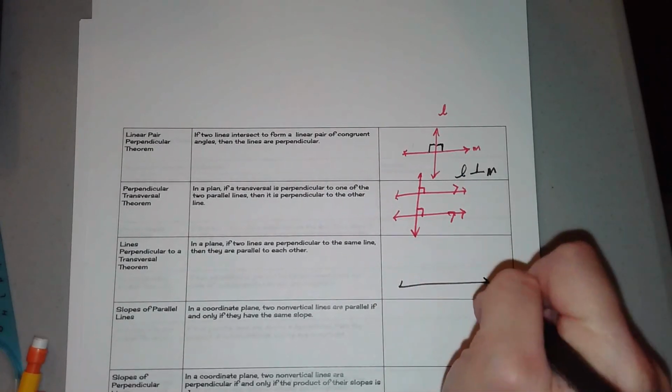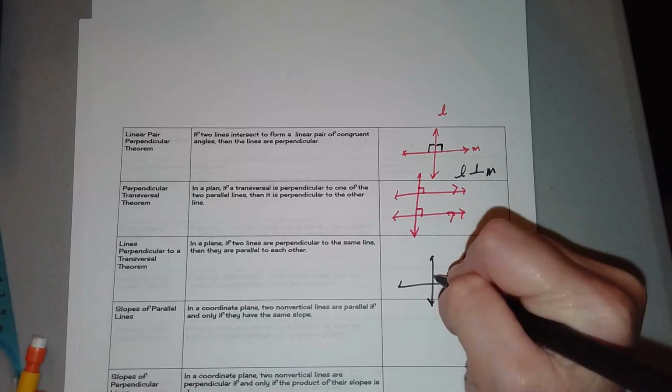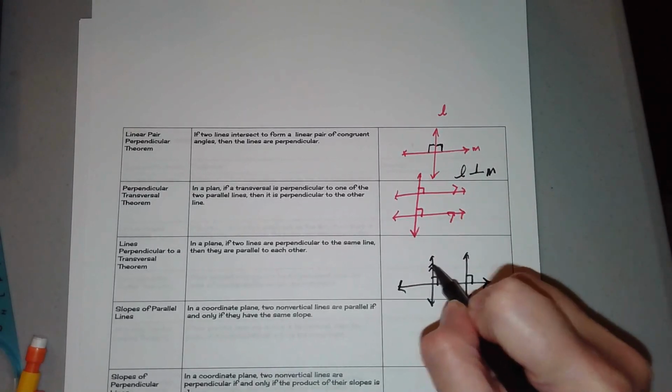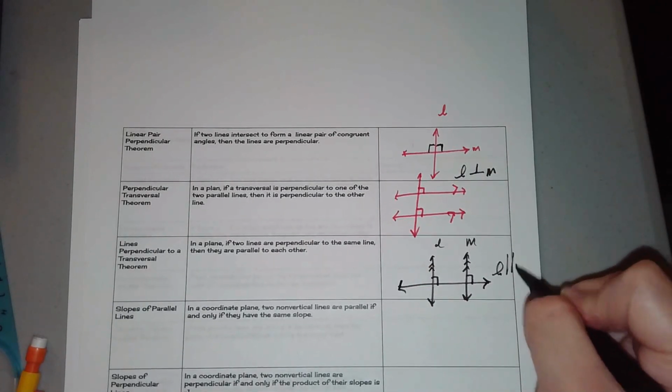The next one said lines perpendicular to a transversal theorem. So again, these are all kind of a little bit crazy here. It says in a plane, if two lines are perpendicular to the same line, then they are parallel to each other. So this one is kind of stating that if I have a line, and then I have two lines that are both perpendicular to that line, then what we know is this is parallel to that. So I'll say L is parallel to M.